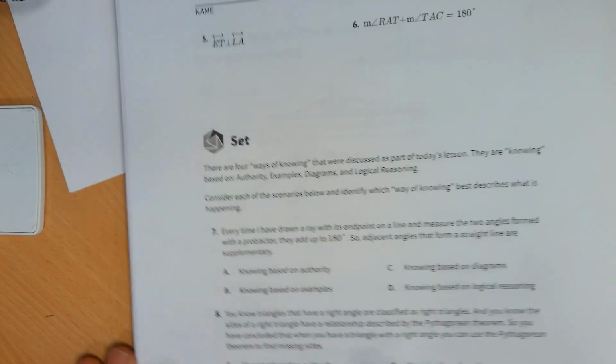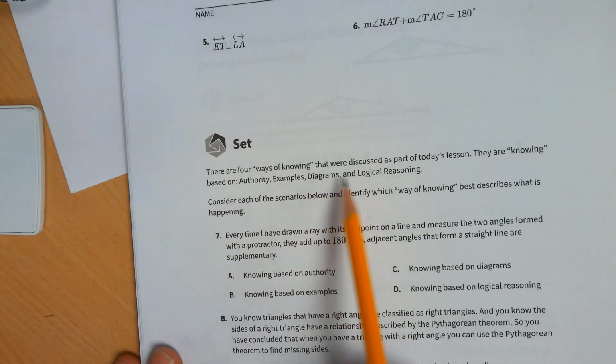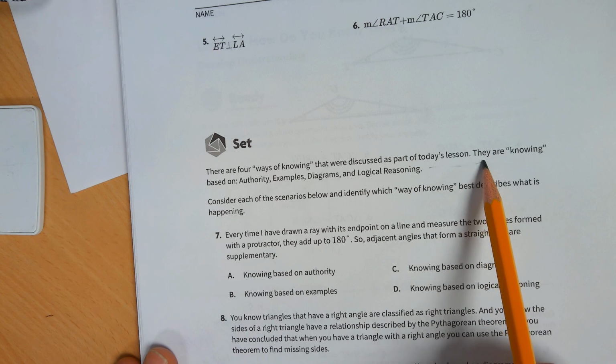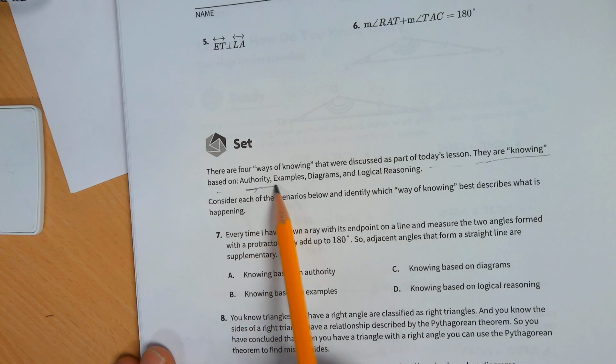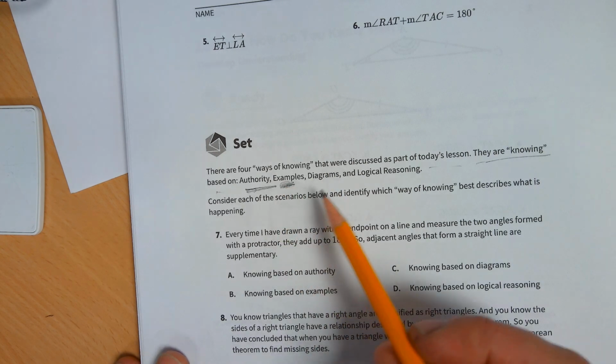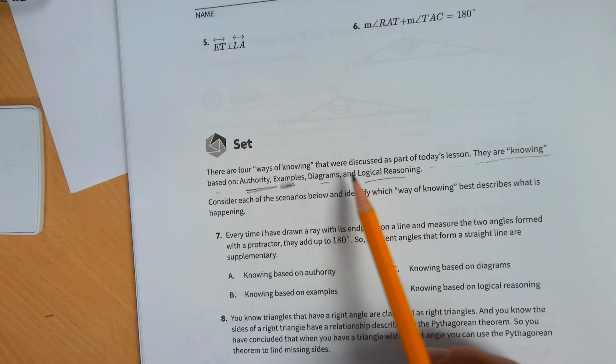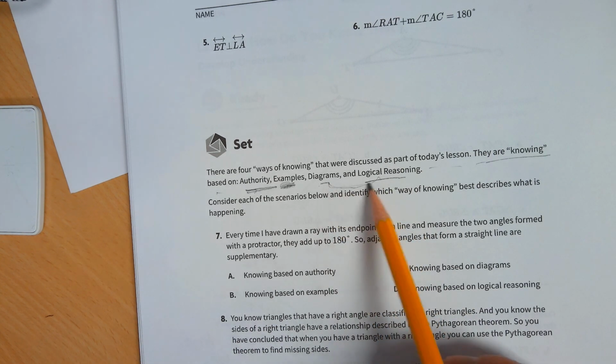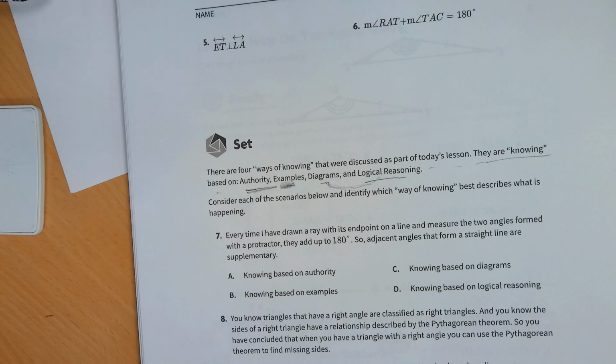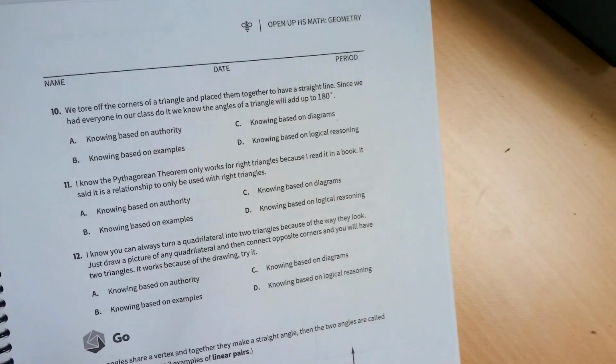There are 4 ways of knowing that were discussed as part of today's lesson. They are knowing based on authority, examples, evidence, and experiments. And then the other 2 are diagrams and logical reasoning, although diagrams is part of logical reasoning. Anyway, give it a shot. See if you can make sense of these. Struggle through it. Oop. Oh, hello. Cameo appearance.